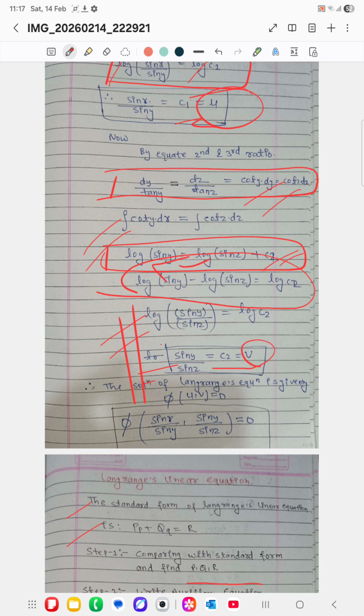So we know that Lagrange's solution is given by phi of u, v is equal to 0, and our overall answer becomes something like that. So that is the final answer of this question.